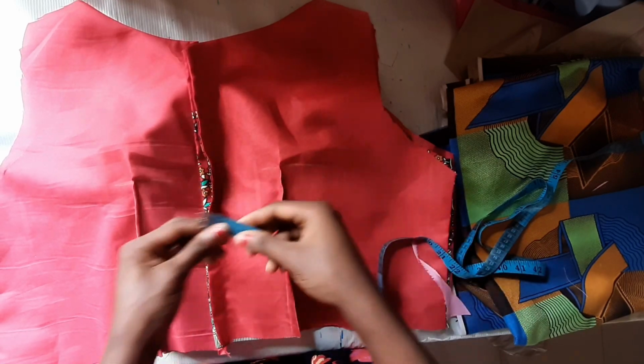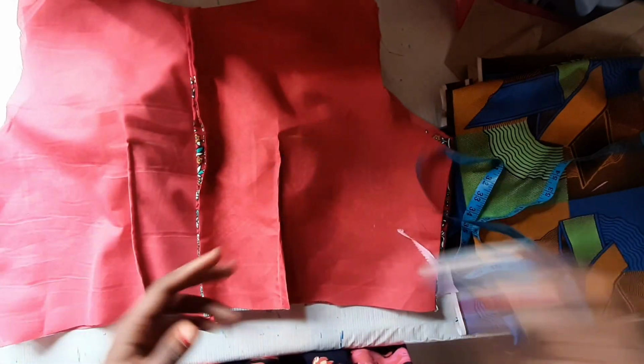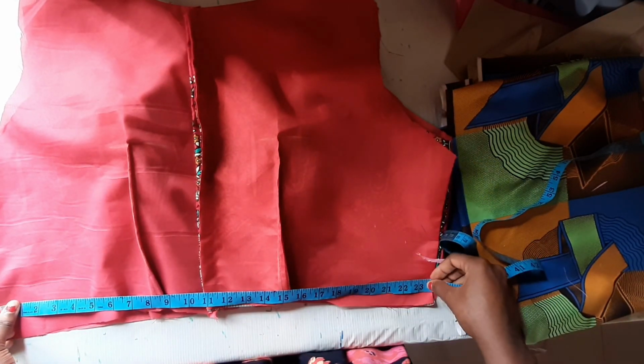Just using your sewing allowance, take your measurements and stitch.